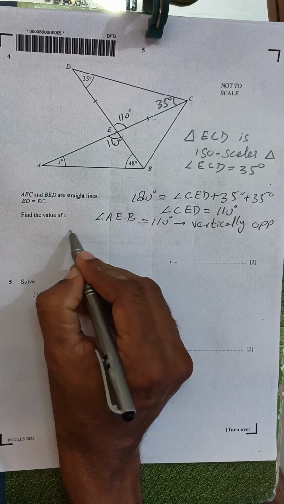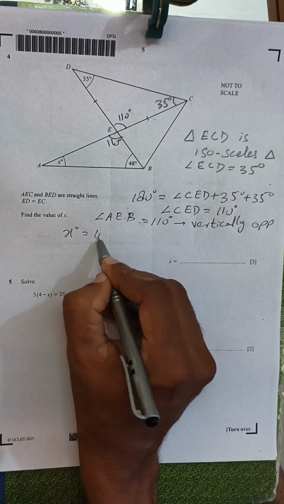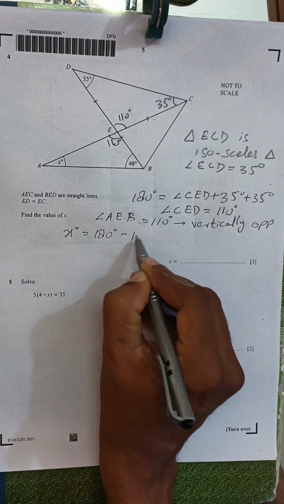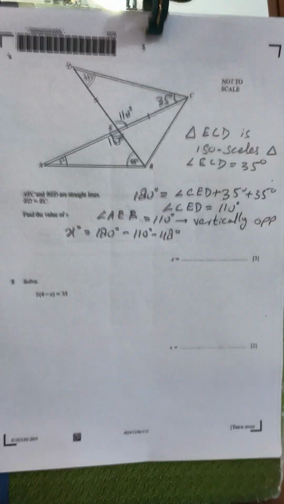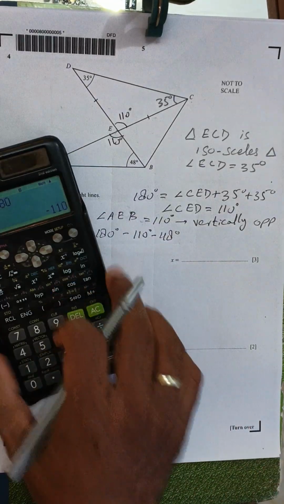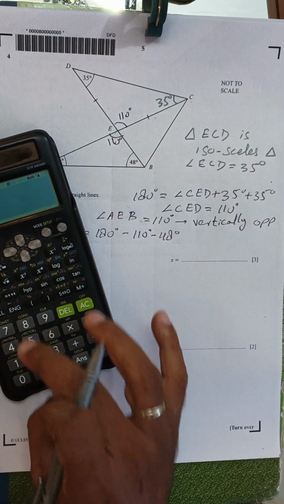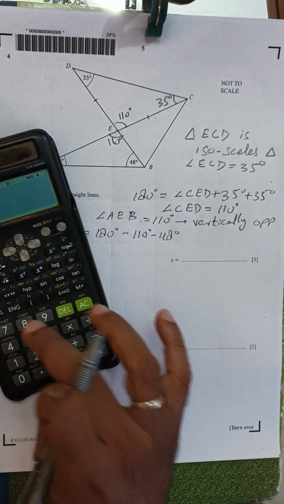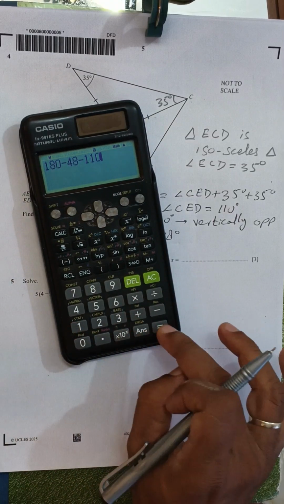So x equal to 180 minus 110 minus 48 degree. So you can find out. Okay, so 180 minus 48 minus 110.